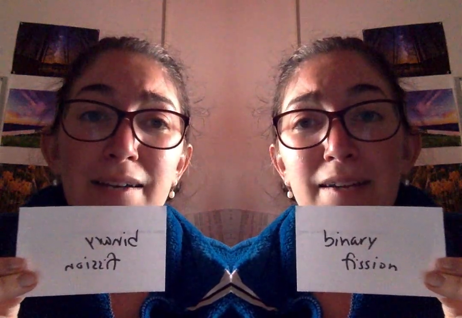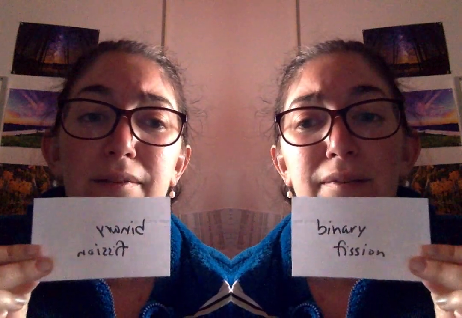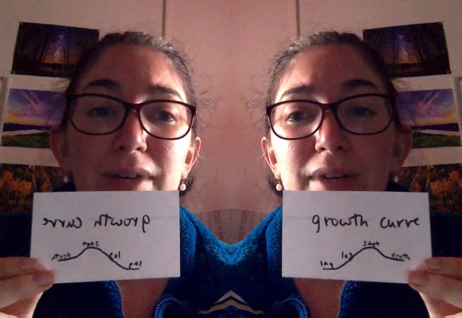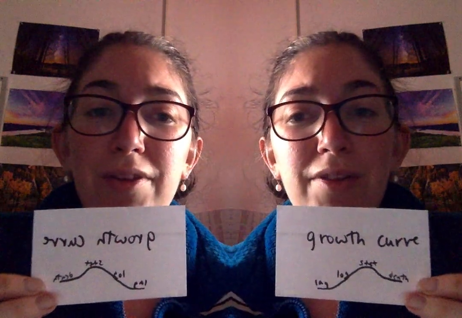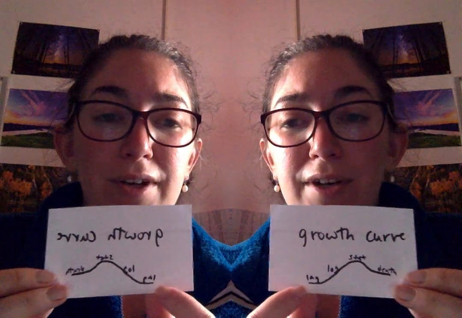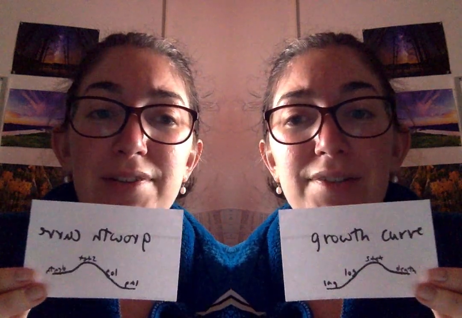Microbes divide by just literally copying and splitting themselves in half, and that process is called binary fission. And when you are culturing bacteria and they're growing and doing binary fission, you can sort of chart their growth in something called a growth curve. And there's 4 parts of the growth curve. So when you inoculate a culture, the first hour or 2, there's a lag period.